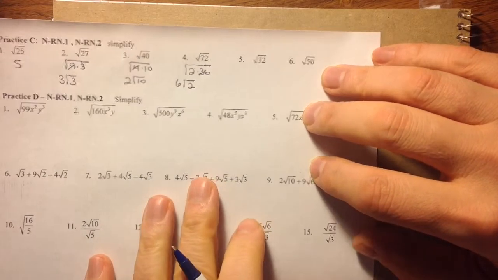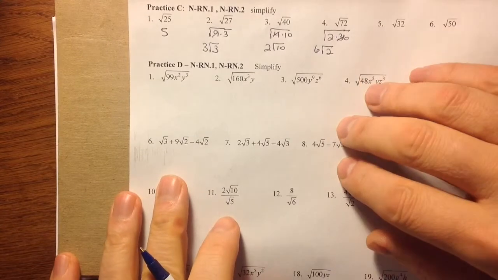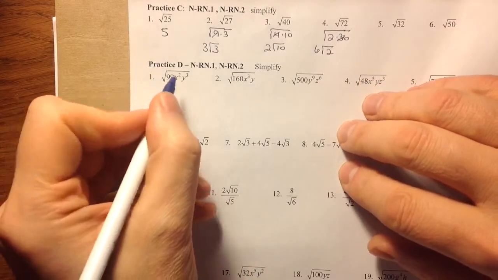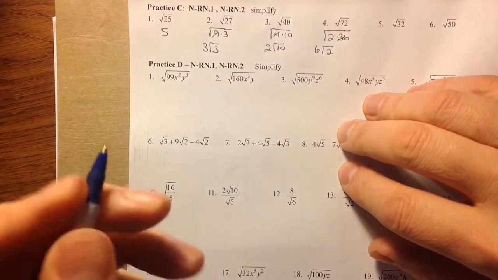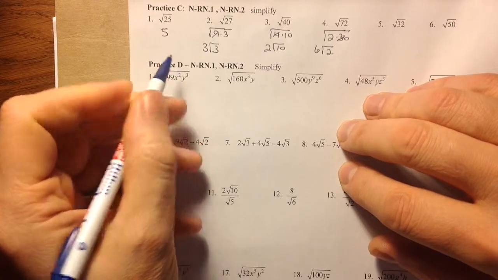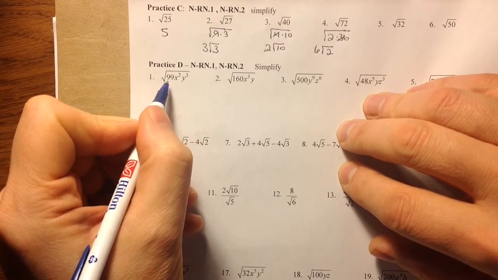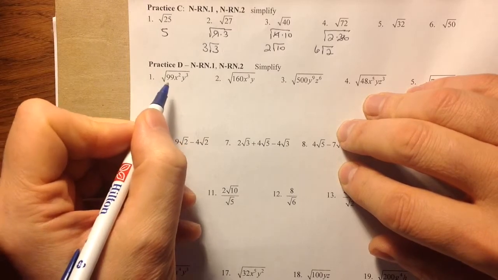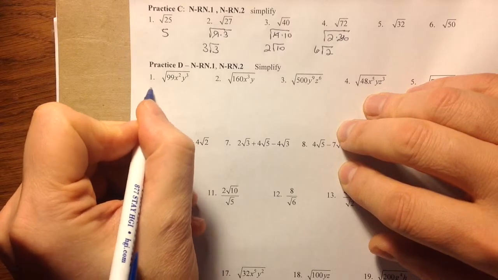Now, take a look here. Below, what's happening is we're combining these. We've got square root of 99, x squared, y to the third. You get 9's here, right? So let's try this. Again, like I said before, it doesn't divide by 81, doesn't divide by 64, it doesn't divide by 49, doesn't divide by 36. Keep on going down, you'll get down to 9. So let's try breaking this apart.